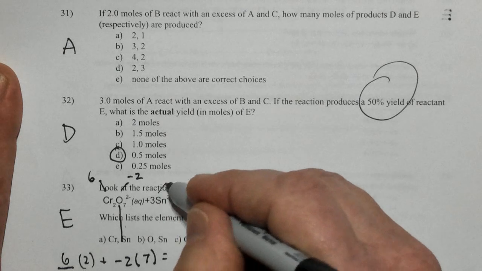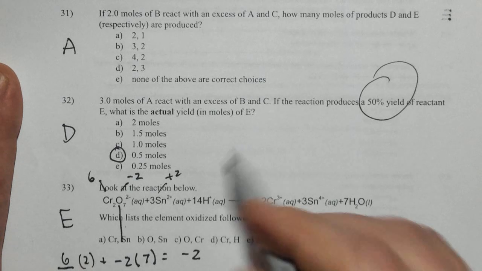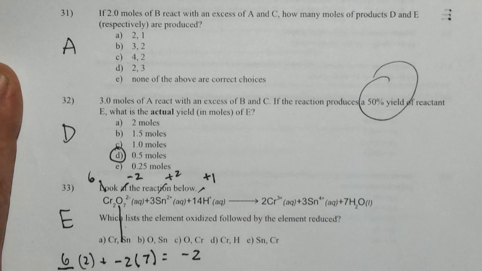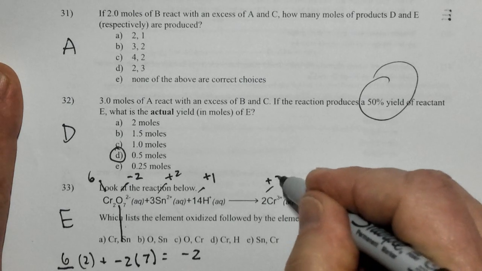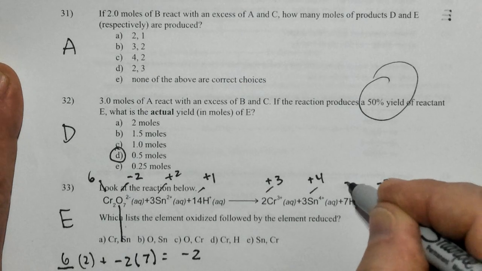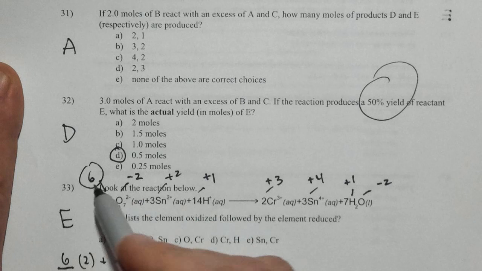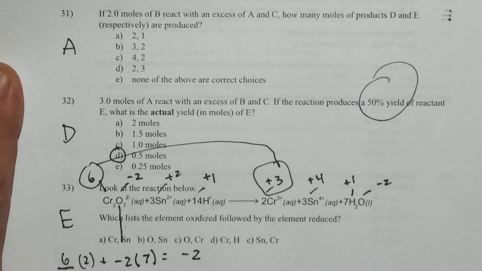Okay? Tin right here is +2. Remember, ignore the numbers that are in front and just look at the upper right-hand corner. If it has a number, that's its charge. And hydrogen is +1. Over here on the right-hand side, chromium is +3. Tin here is +4. And oxygen is always -2, and hydrogen is +1 when it's with a nonmetal. And so I can see that chromium went from 6 down to 3. And so chromium was reduced. So my element reduced is chromium. Okay, I can see chromium's listed second right here. It's also listed second right here, so we're not quite sure of the answer yet.